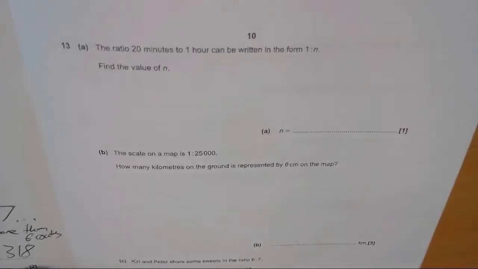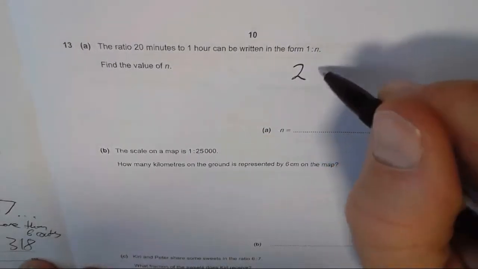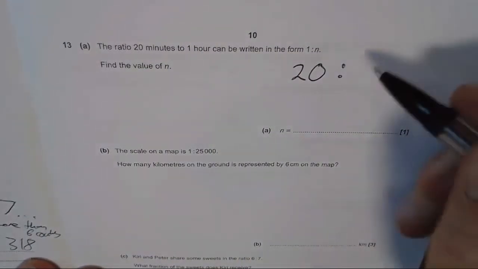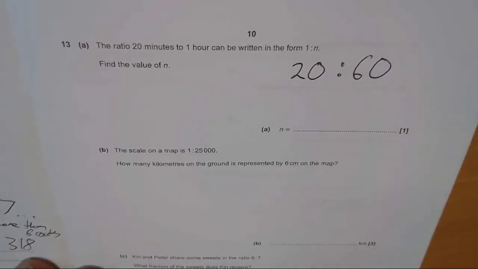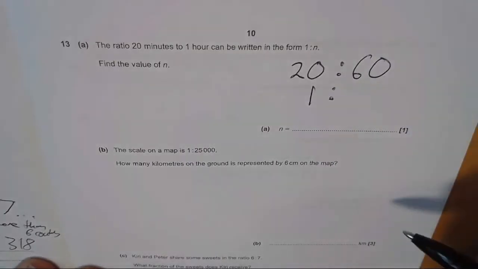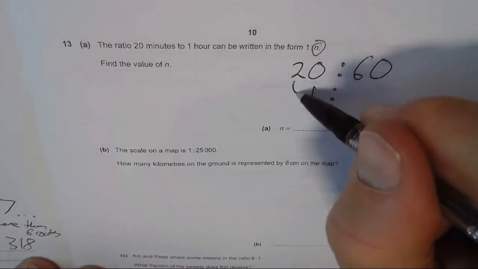Find the value of n. So this is, I think we did some work on this last year. So it's like 20 minutes. Now 1 hour is 60 minutes. Got to make them the same unit. So 20 to 60. Now that can be written as 1 to something. 1 to n. So how did you do this?